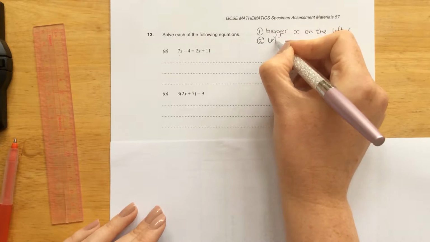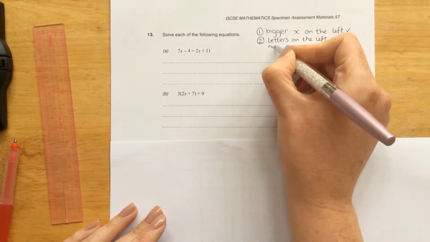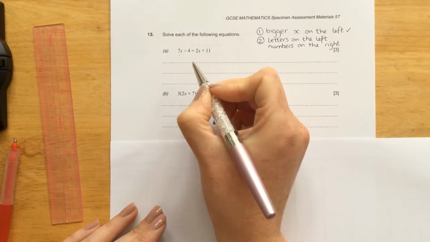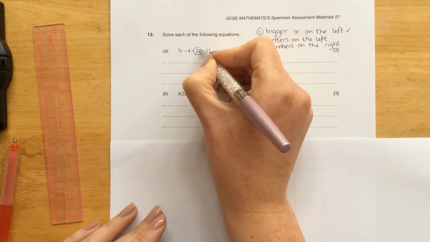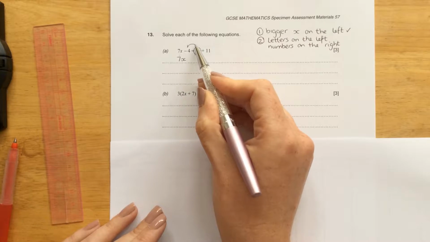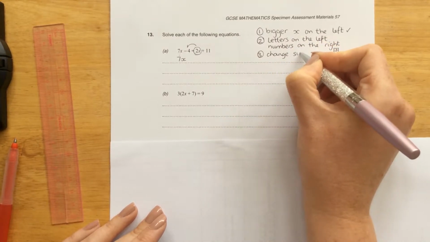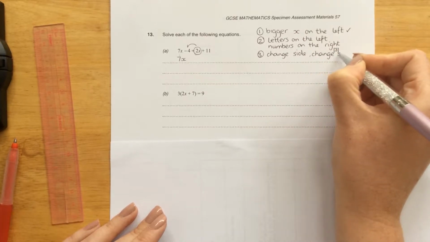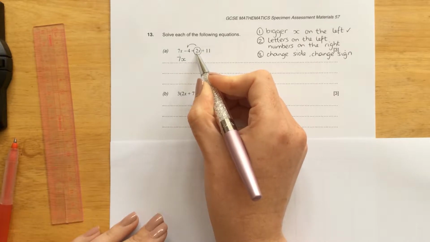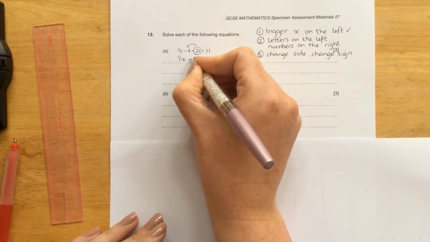The next thing, we want all the letters on the left and all the numbers on the right. Okay, so to bring the letters over to the left, I need to bring this 2x over here. The 7x was already there. I can't have any numbers on the left. I'm just bringing the 2x over. So same rules apply here. Change side, change sign. That 2x there, there's no sign in front of it, so that must mean it's a positive 2x. So if it's a positive 2x over here, when I bring it over to the opposite side, I do the opposite thing. So if it's a positive 2x, it becomes a negative 2x.